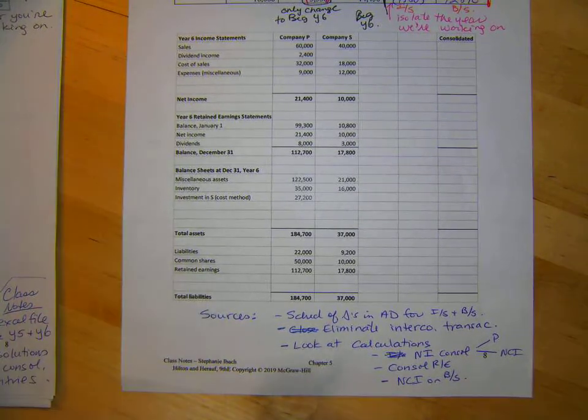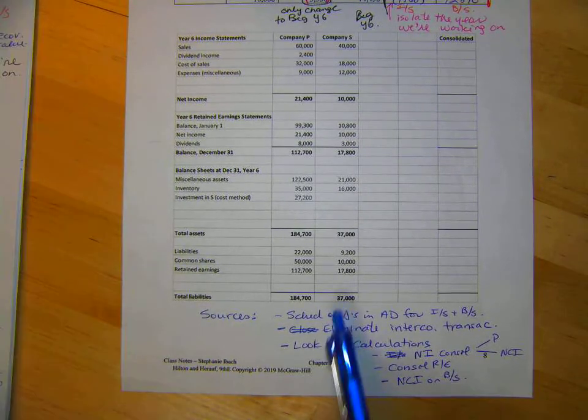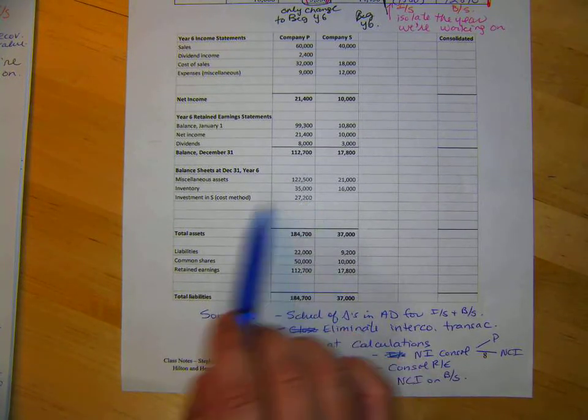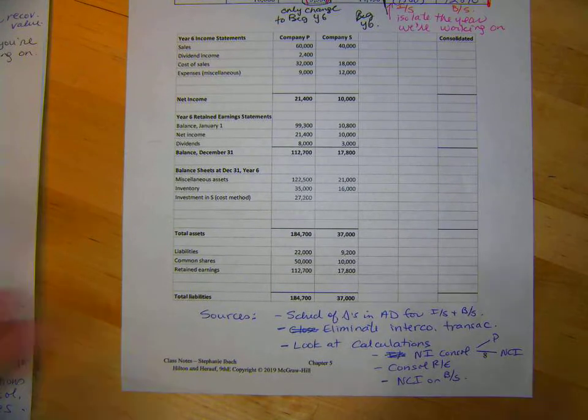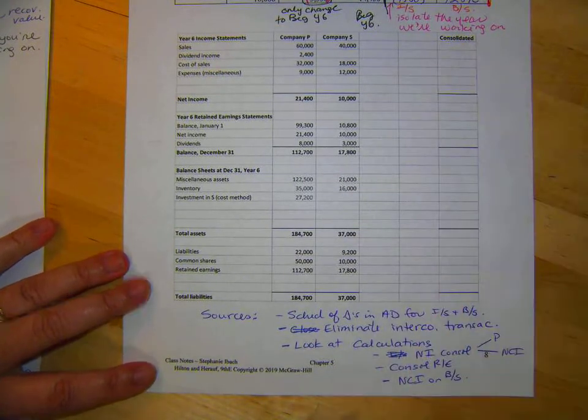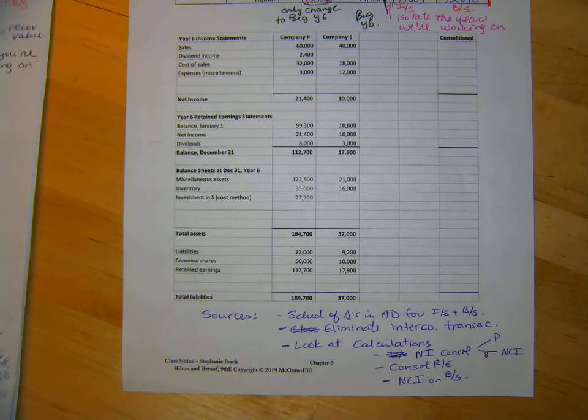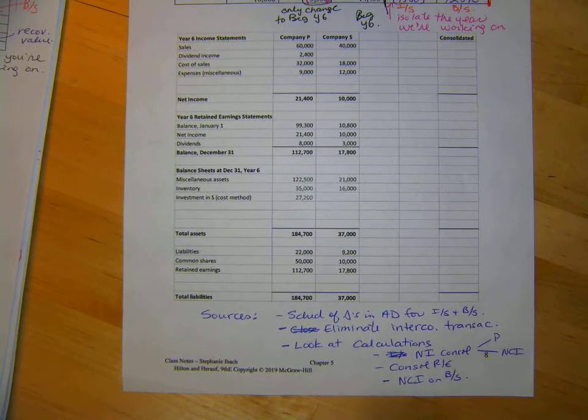That's what you really need it for. So look at all those sources, check them off as you do them, put them in. Don't forget goodwill, NCI to cancel off the investment, and so on. And put it in and see how you do. And the entries are also on Blackboard.